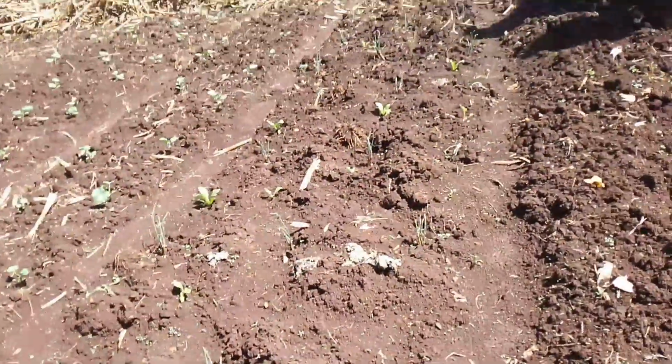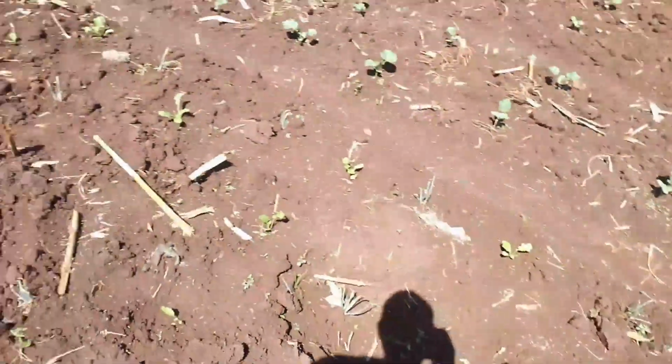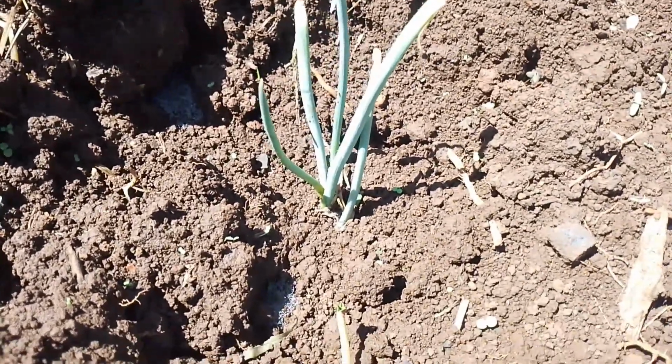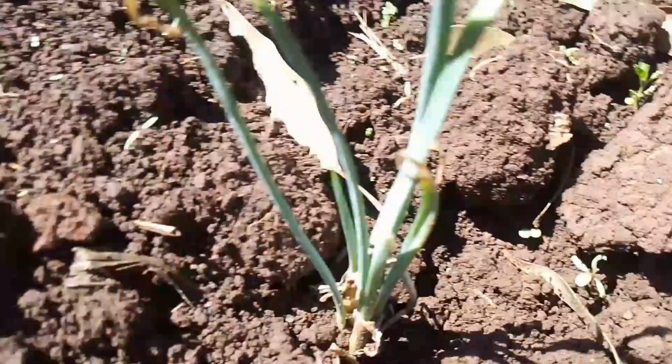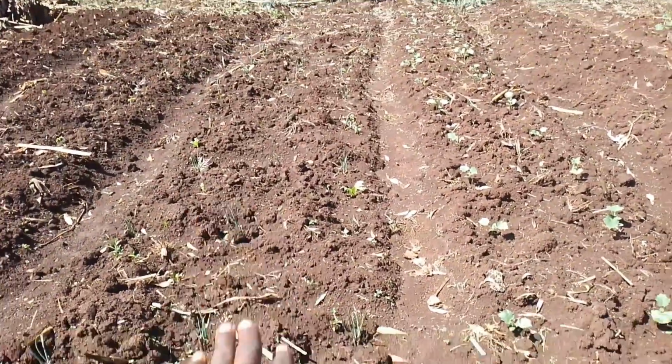So this bed over here, we planted onions, and our onions are mixed with some Chinese cabbage. The good news is that the onions are doing really very well. Check on them. Yes, check on this. So the whole of this, these are onions.